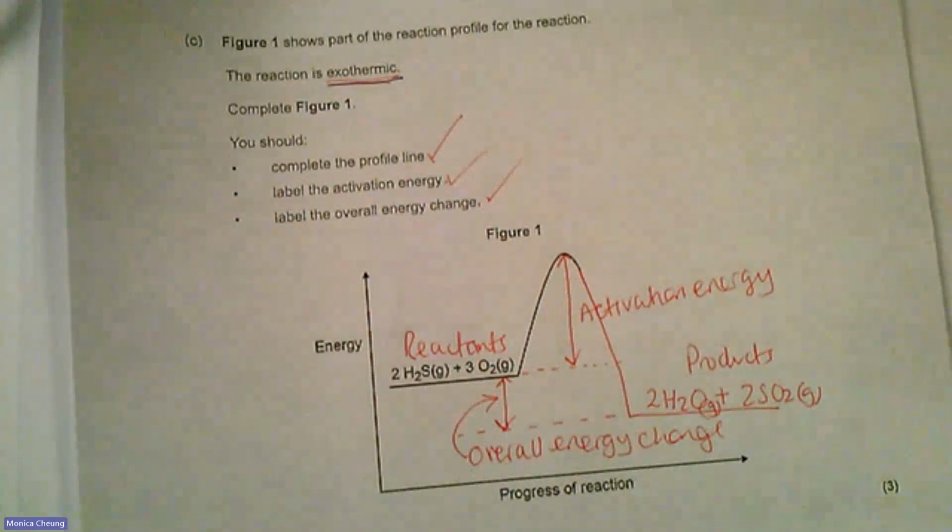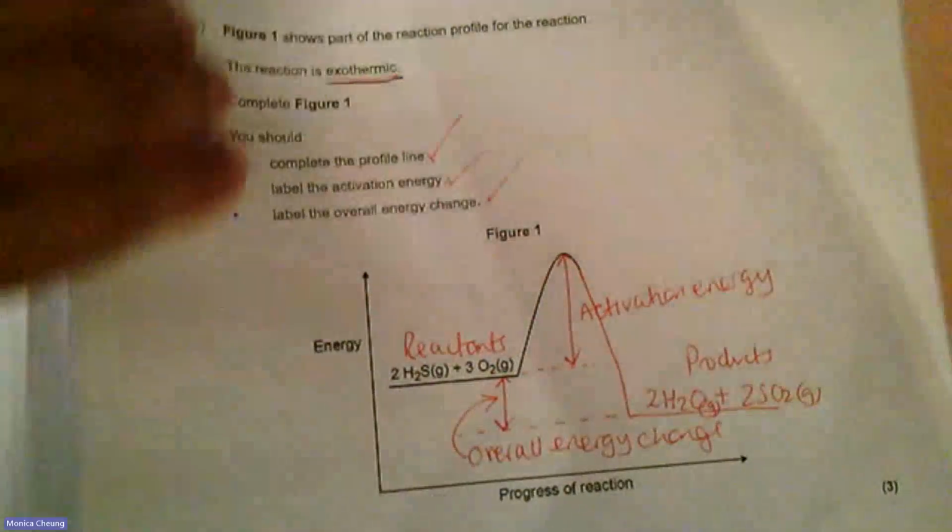Now the next question, the last question we're looking at together, is the bond energy calculation. And this one is a little bit trickier than ones we've seen before. But I wanted to show you other ways they might show you this question. And then my camera has decided to play up slightly.